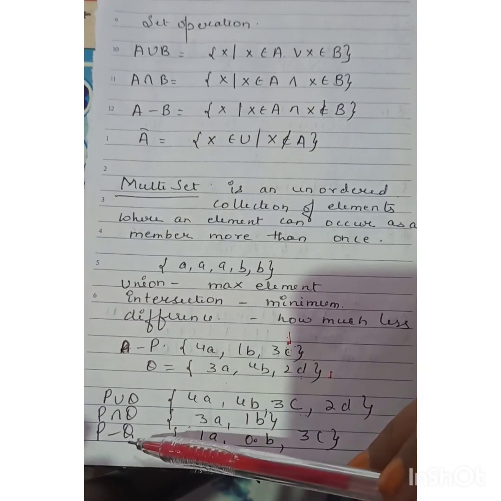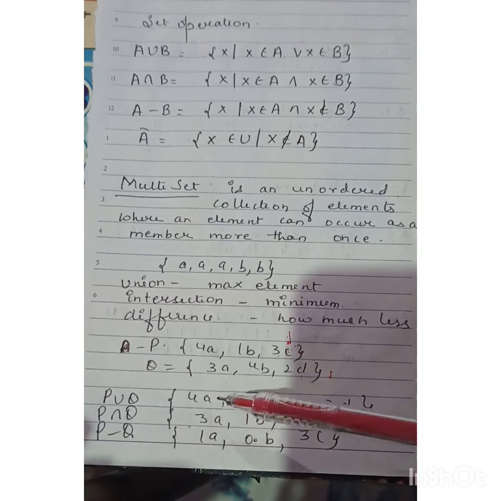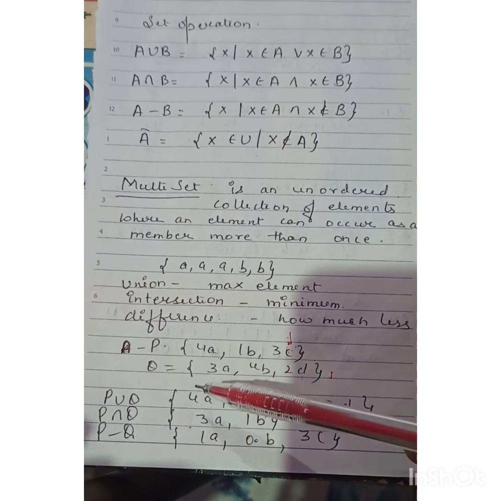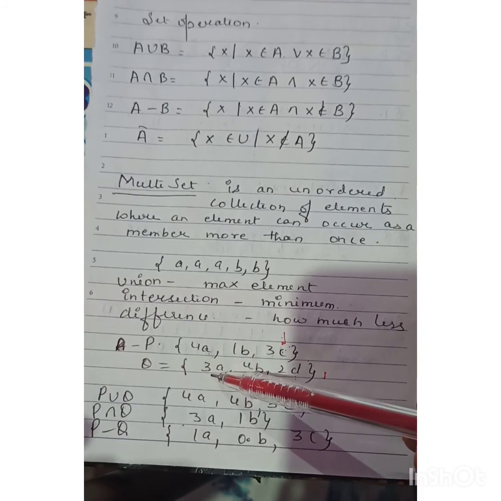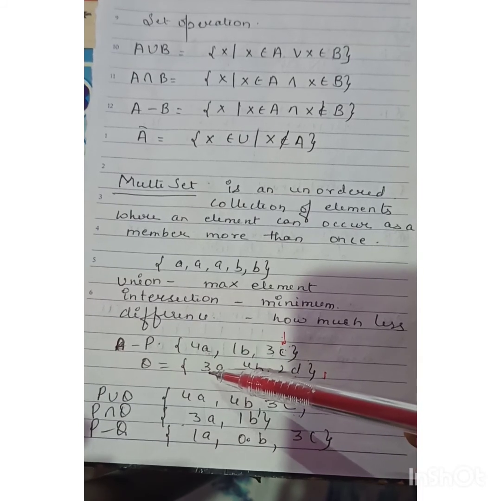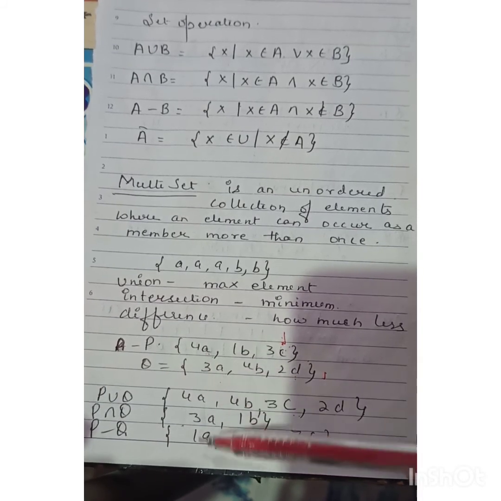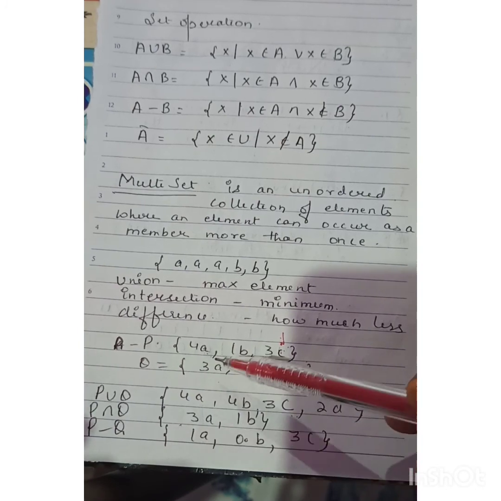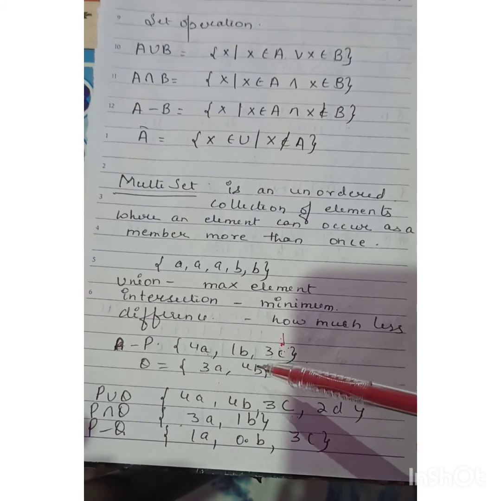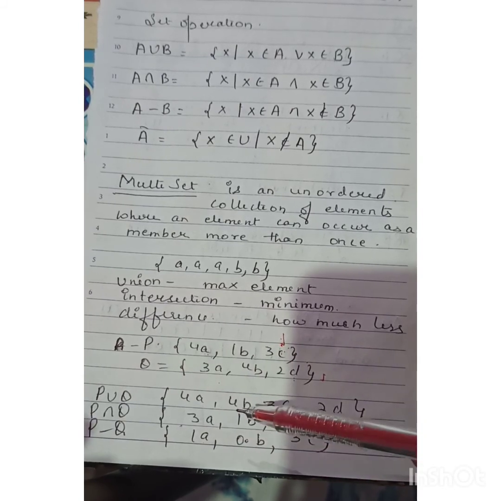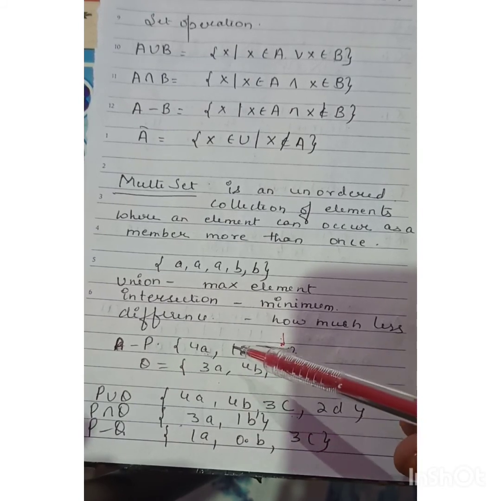Next, the last operation is the set difference, P minus Q. We have to take how much less the number of elements is. So here in set P we have 4 times A, and in Q we have 3 times A. So how much less is 1A. So we consider 1A. Next, we have 1 time B and 4 times B. So how much less is that? We have to consider it as 0B.